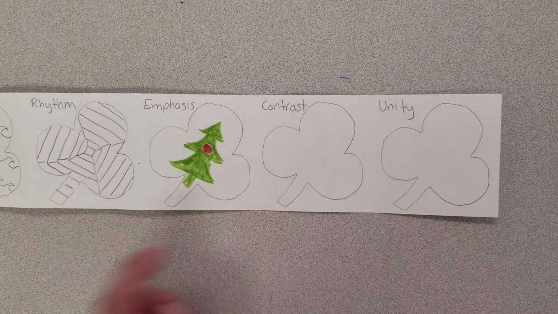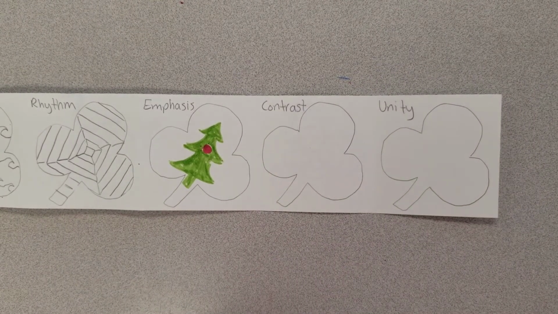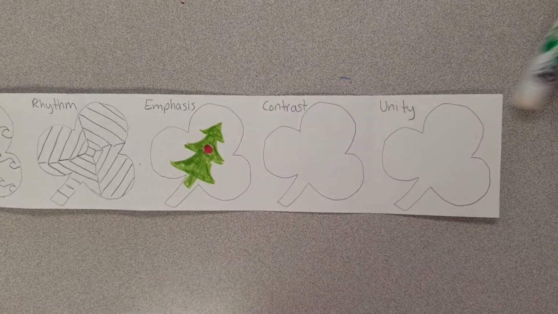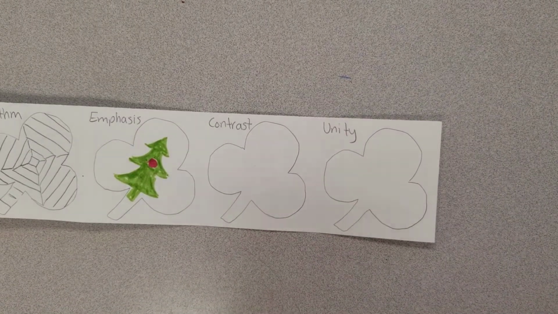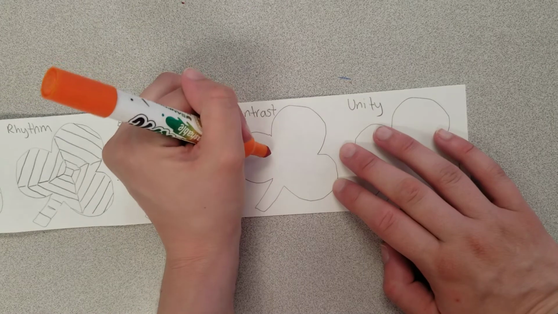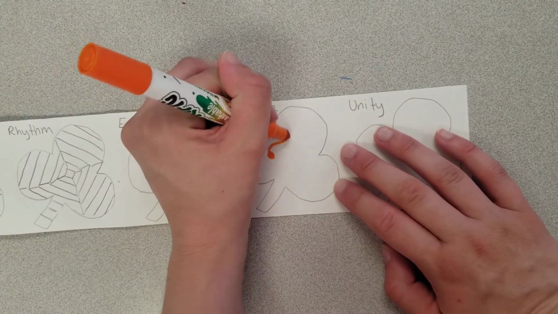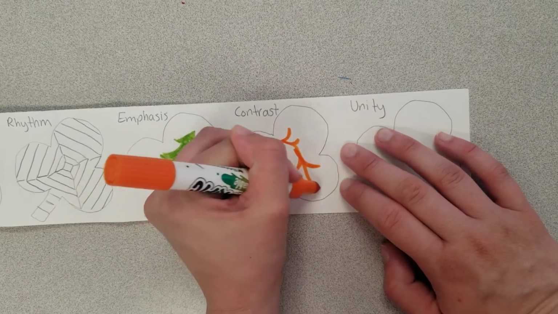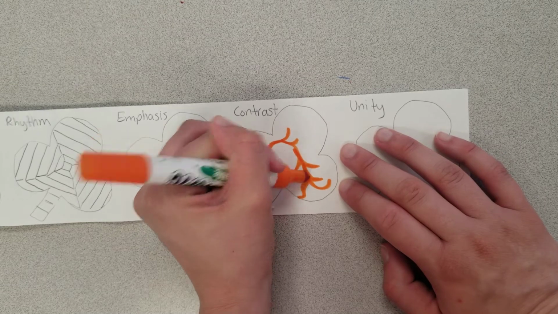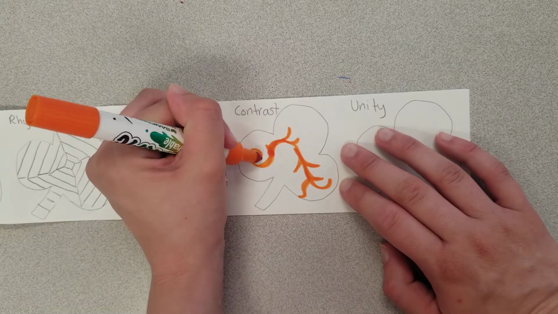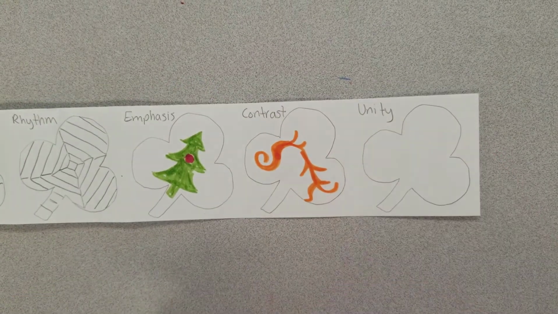Next is contrast. Contrast are opposites: big and small, light and dark, black and white, those kinds of things. I like to use contrast with opposites on the color wheel. So for example, say I just want to draw a really cool design that's orange. Okay, that's my design.